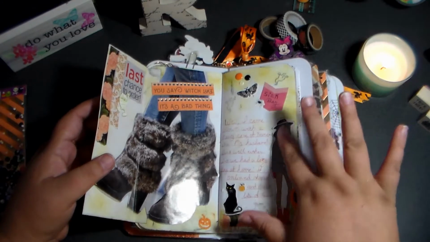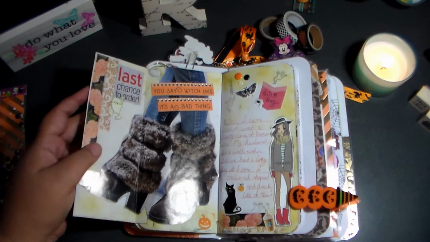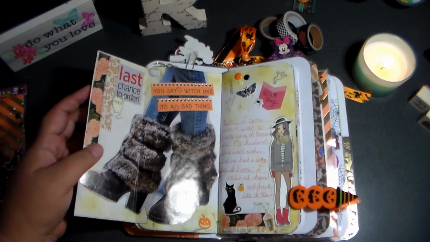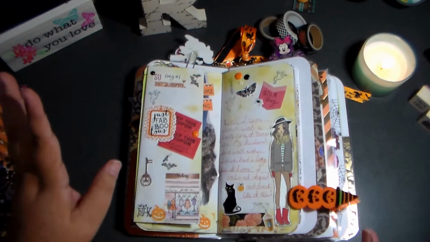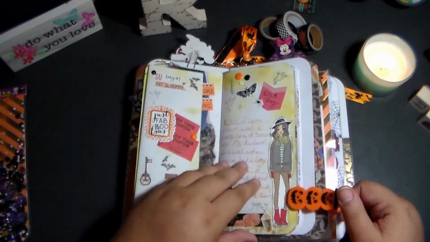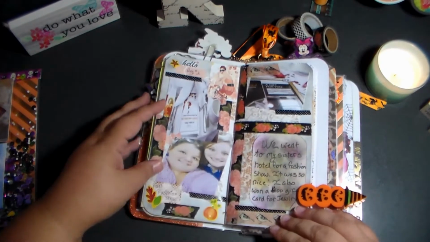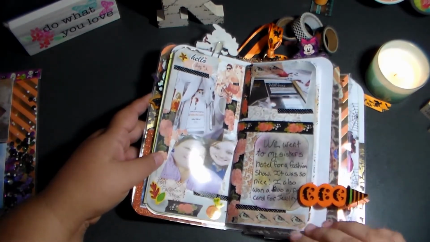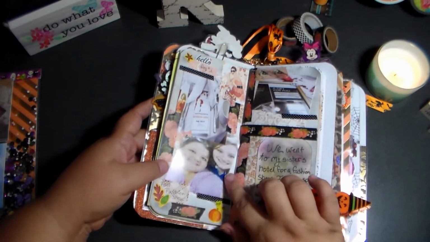I used some of my new girls that I ordered off of Etsy, and some stickers and some stamping, and I did some mixed media. And that's this page, because there was not much going on. Did not feel well.